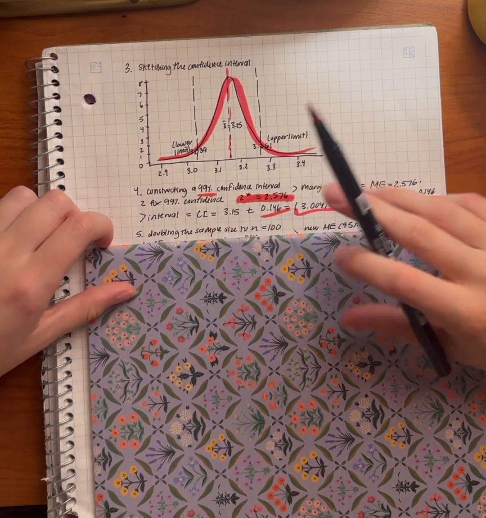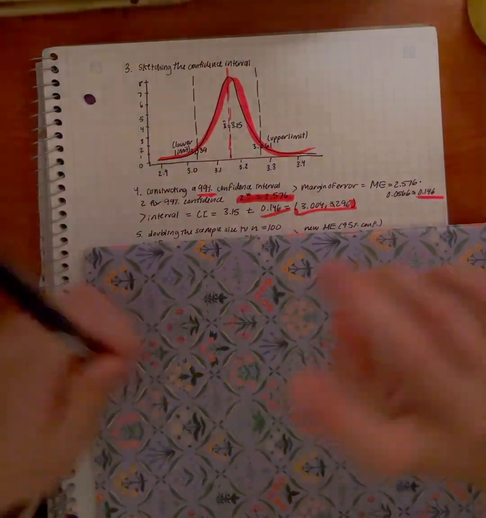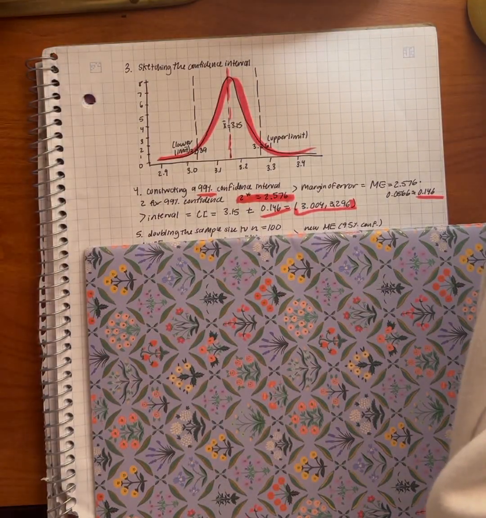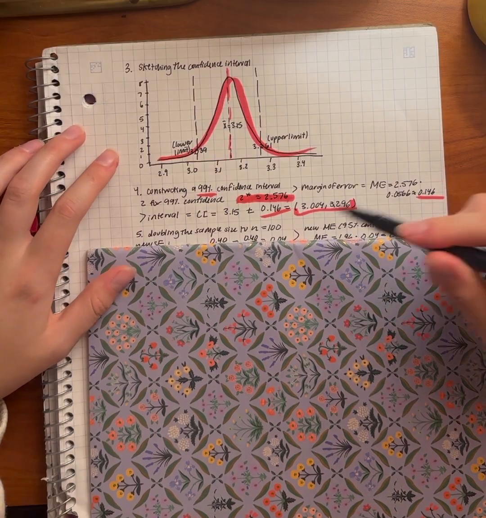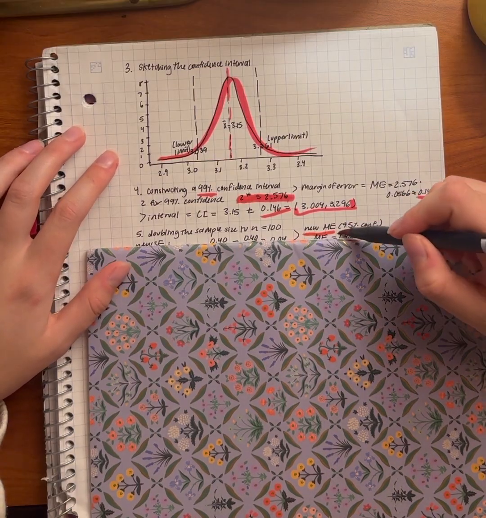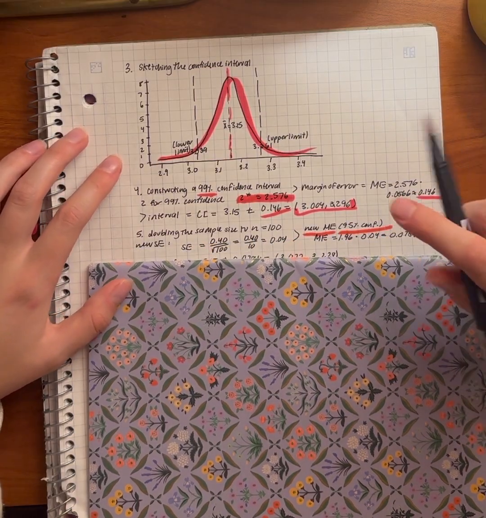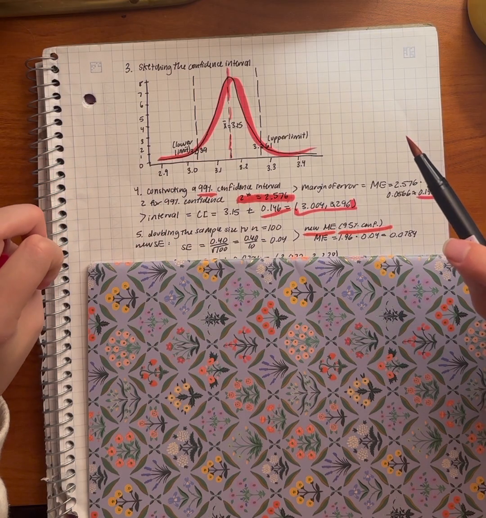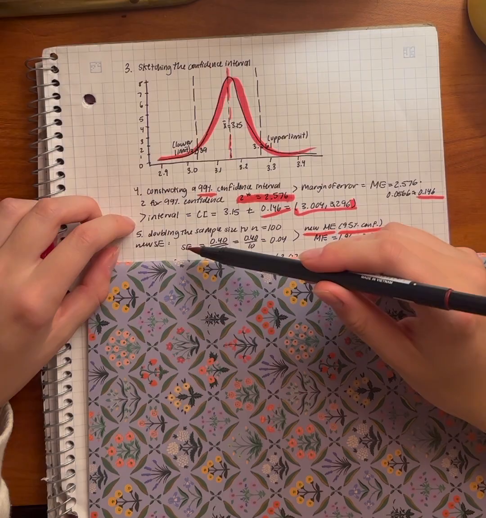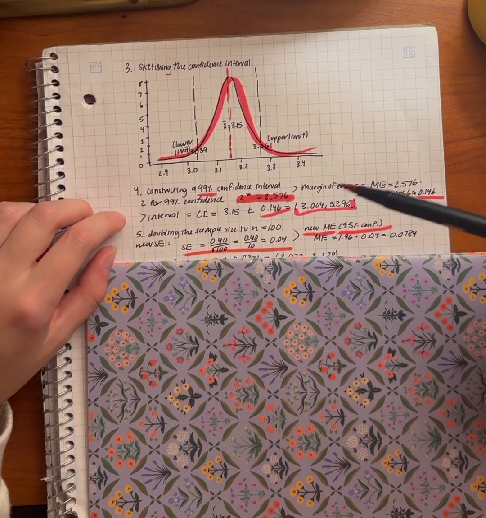Now, doubling the sample size to n equals 100. Sorry, my light's being silly. We need to find a new ME, so 95% confidence, and a new standard error, which we are just going to use the same formula that we used last time. Very straightforward.